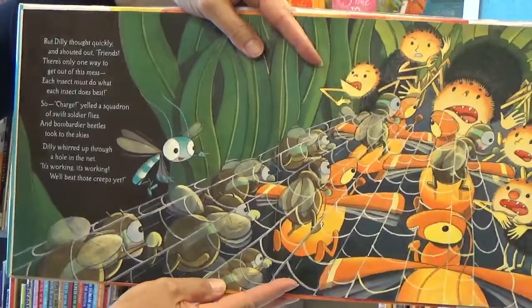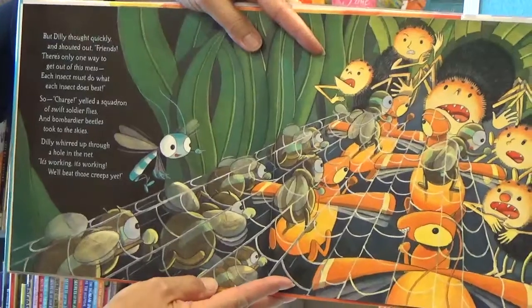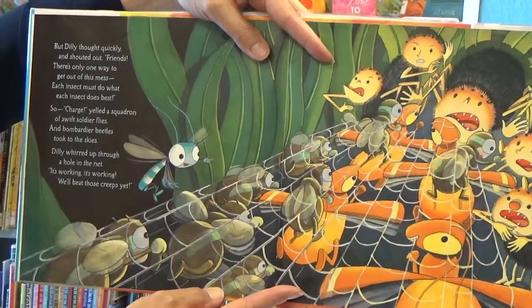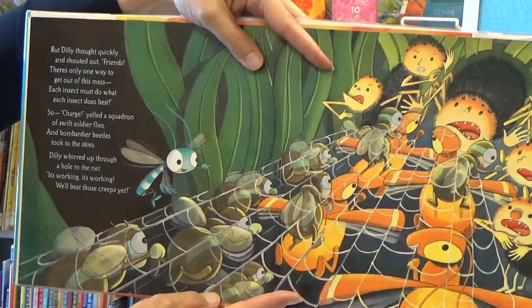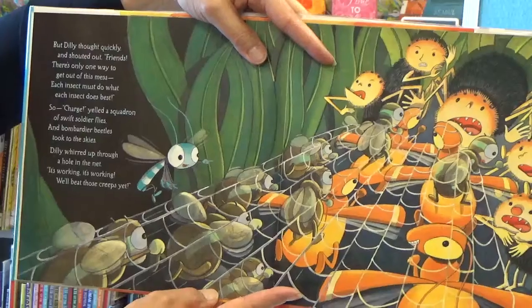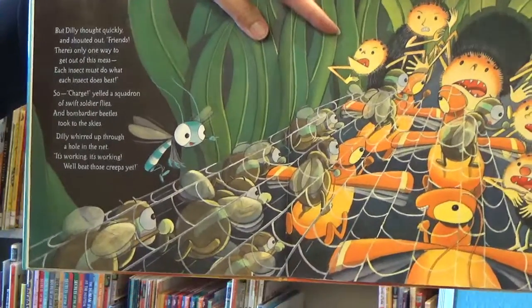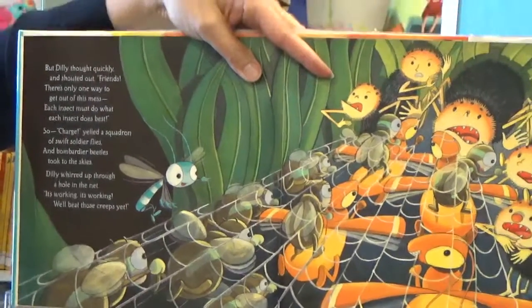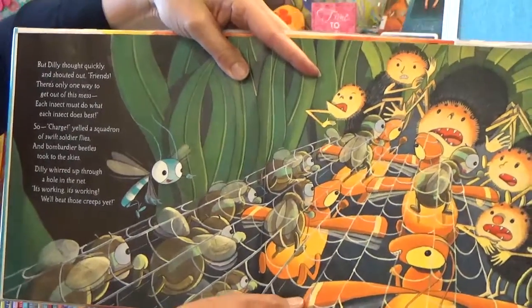But Dilly thought quickly and shouted out, "Friends, there's only one way to get out of this mess. Each insect must do what each insect does best. So charge!" yelled the squadron of swift soldier flies, and bombardier beetles took to the skies. Dilly whirled up through a hole in the net. "It's working, it's working. We'll beat those creeps yet."